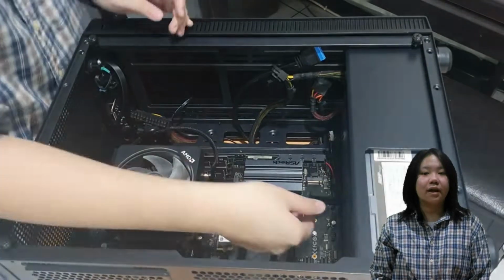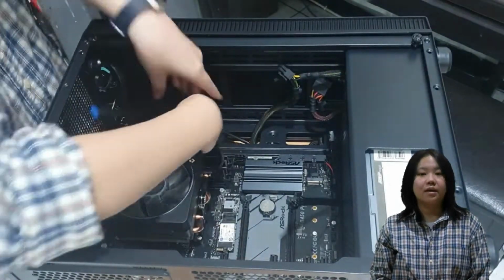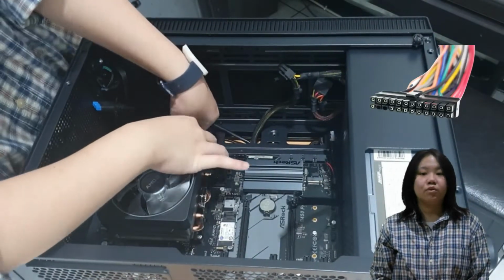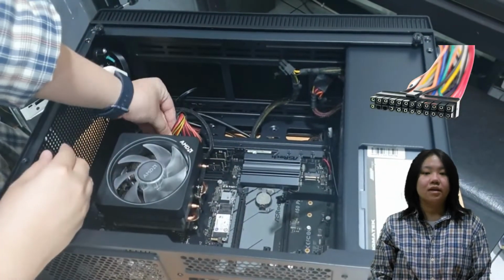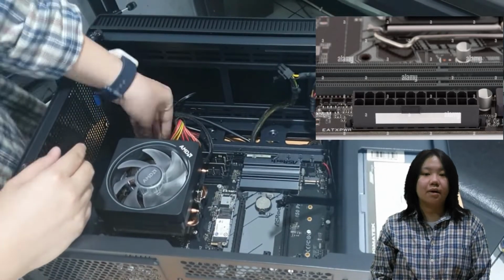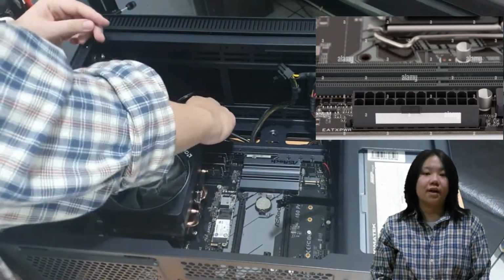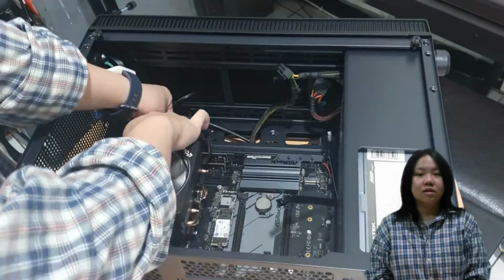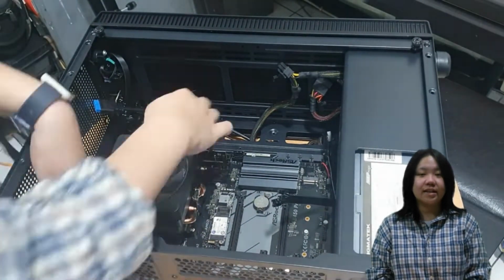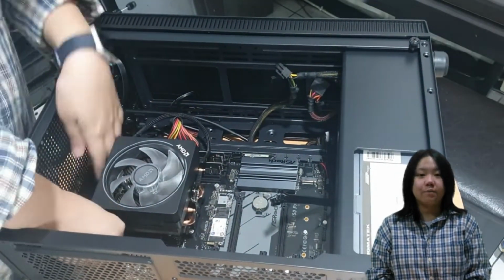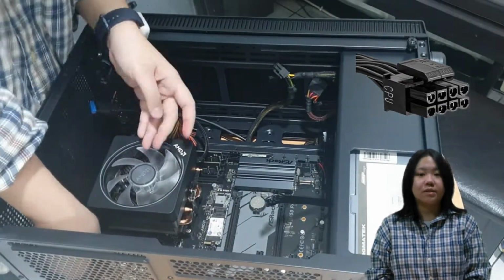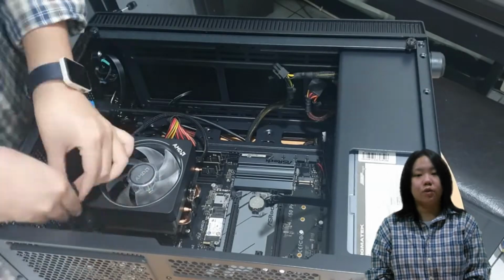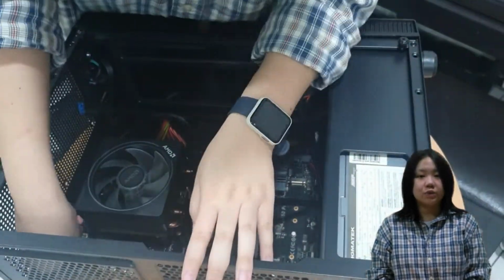Now we are going to plug in the cables from the power supply. Let's start with the big cable, 24-pin. It's pretty obvious where this one's plugged in. It's the only big socket on the motherboard, often located on the right side. Next, we are ready to connect the EPS cable, so grab the cable that is labeled CPU and plug this into the 8-pin socket on the top left of your motherboard. Make sure the clip sits over the lip to avoid any issues with the system.